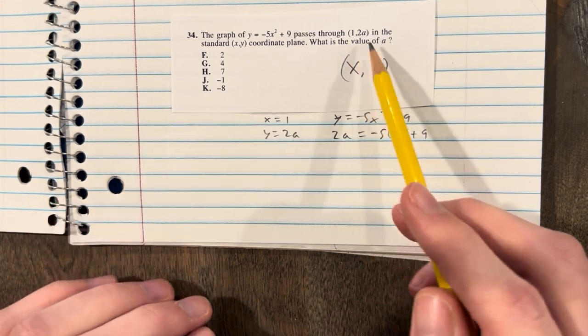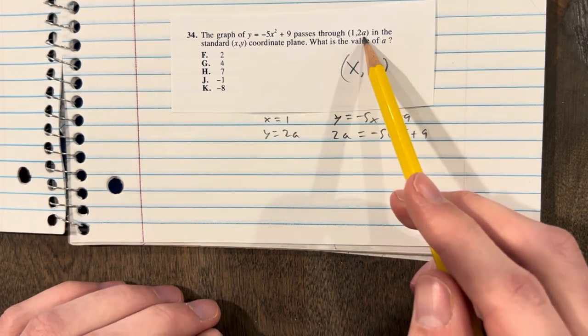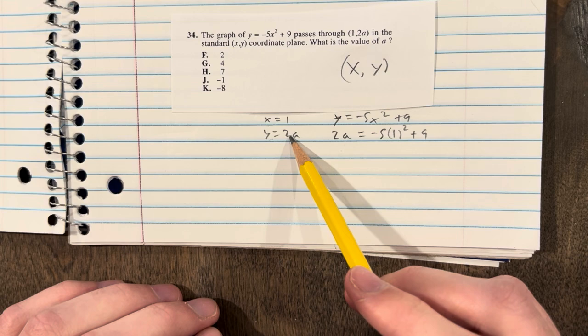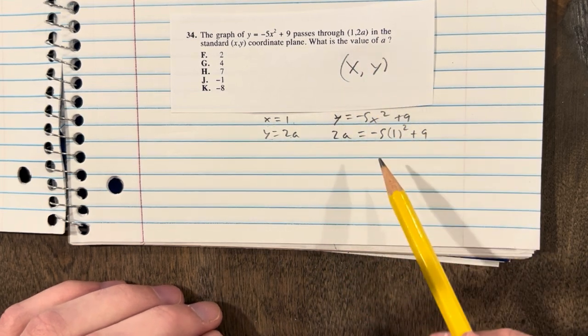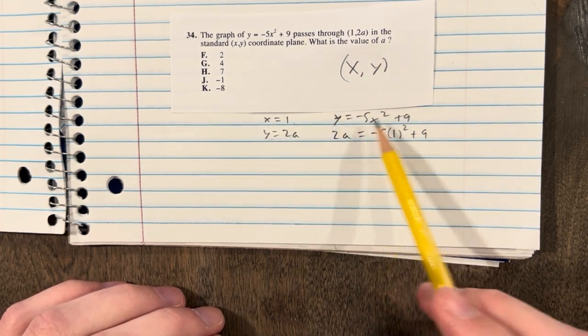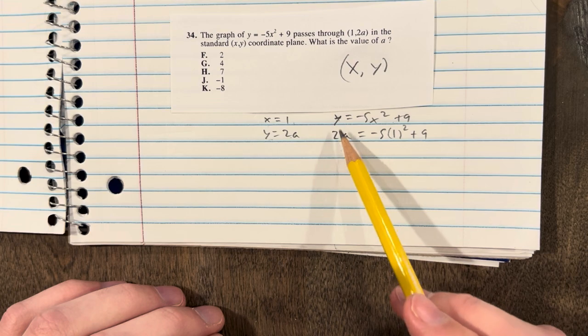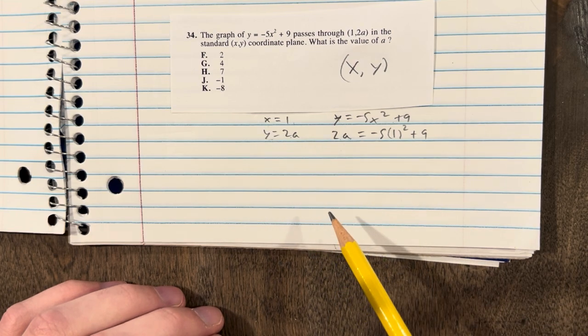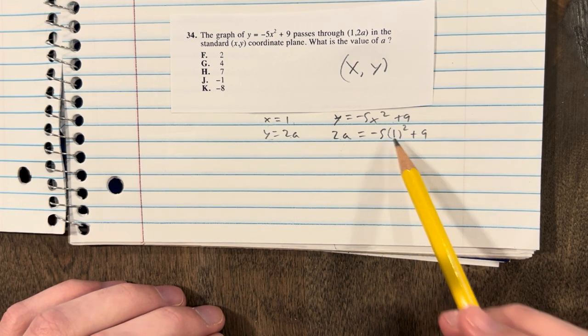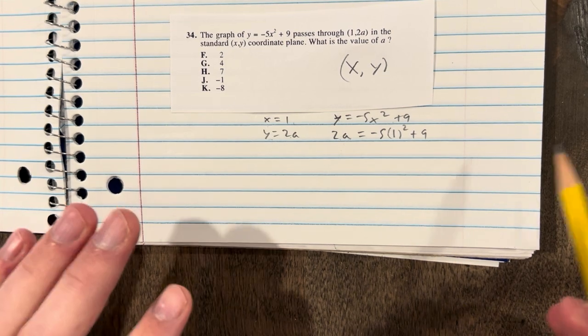Remember, our steps are, we determine what our values are. So x is 1, y is 2a, because our ordered pairs are x and y. The next step is substituting into the equation directly. y is 2a, so we just put it in for it. x is 1, so we just put it in for it, okay? Nothing else has been done so far.